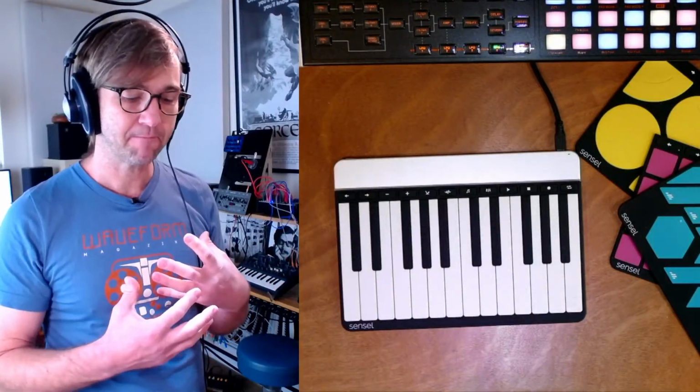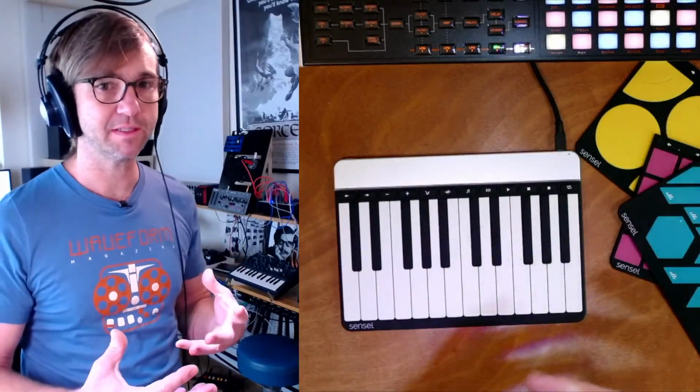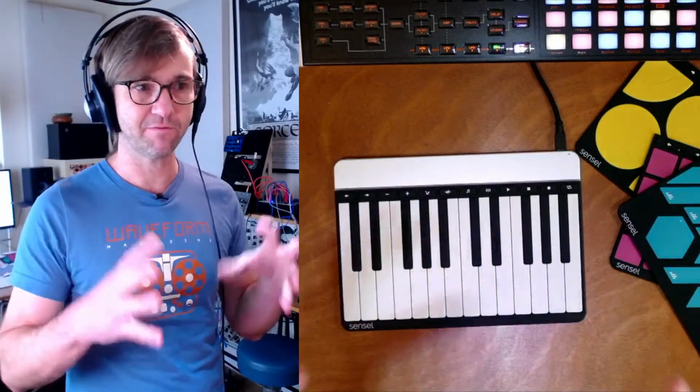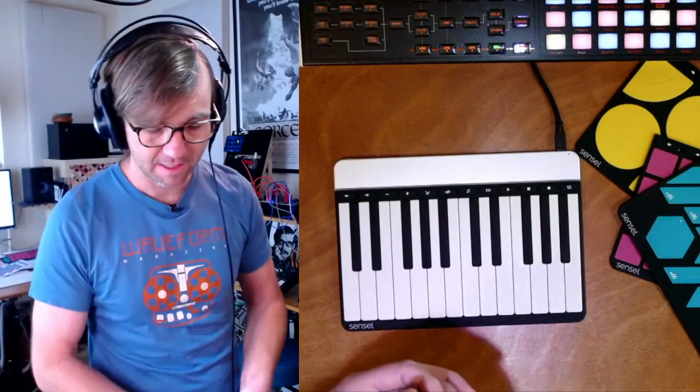This is really great from a player perspective. From a preset designer, it can be a little bit challenging because you can't really fix how the person's going to be using it or what their expectations are.